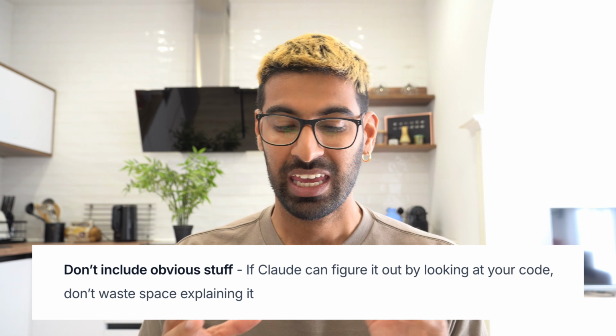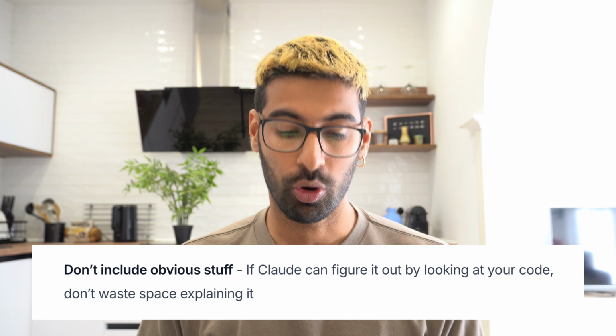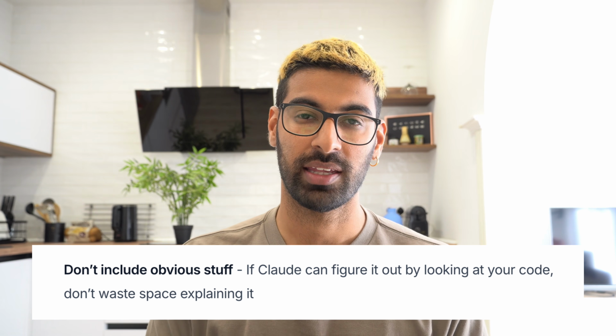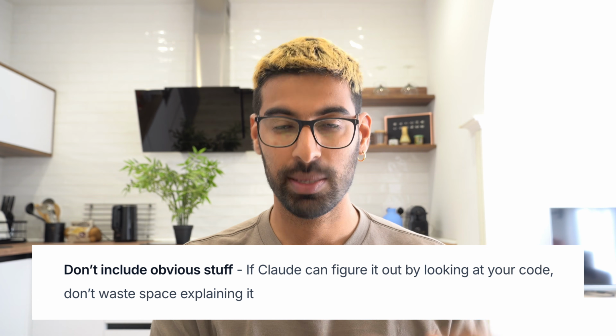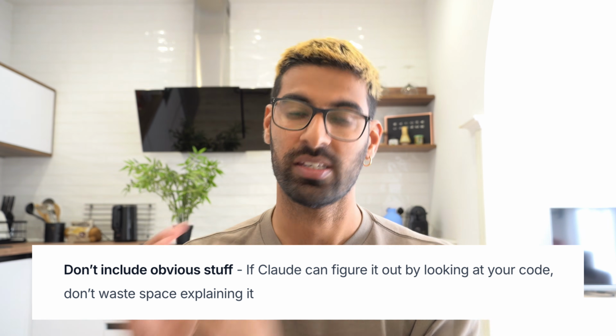But now I want to show you some examples of things that you should not include in your Claude.md file. So the first one is maybe a little bit obvious, but don't include obvious stuff. If Claude can figure out by looking at your code, don't waste time explaining it. There are things that Claude will simply be able to look at your code and execute. They are not repeatable tasks. And if they're not repeatable enough, they shouldn't be going on your Claude.md file. So put it simply, if it's not part of a large workflow that Claude will have to touch upon several times, there's no point in going on that file.